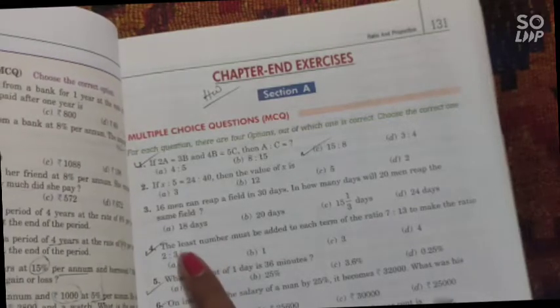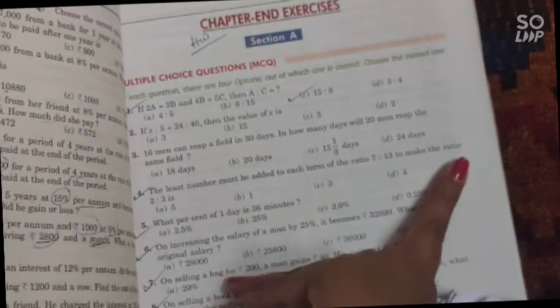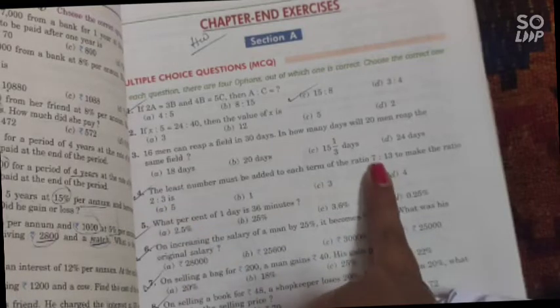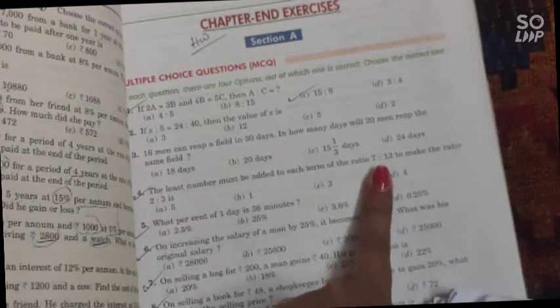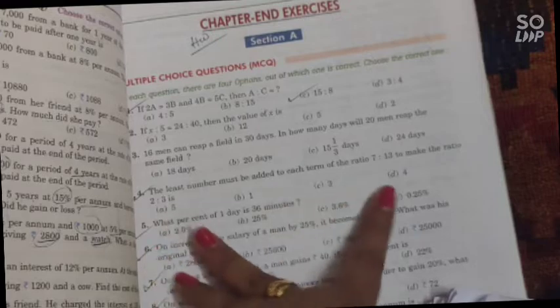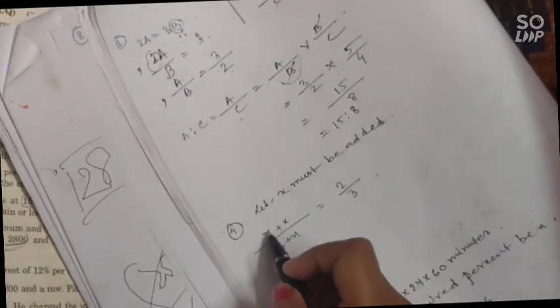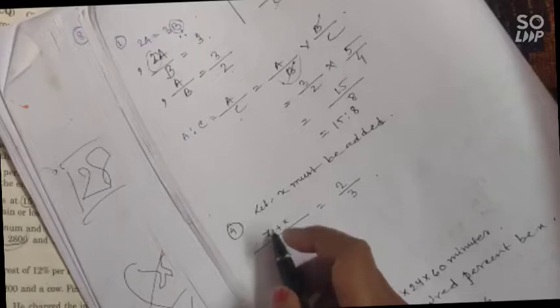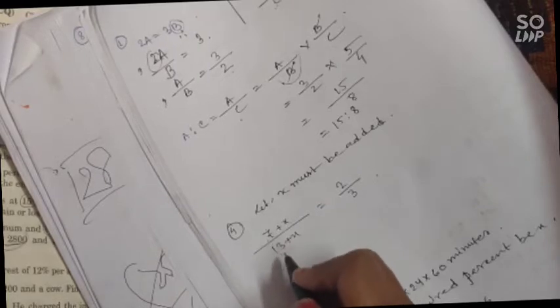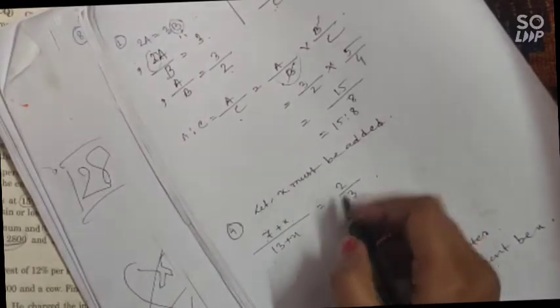Next, question number 4: the least number that must be added to each term of the ratio to make the ratio 2 is to 3. The terms of the ratio are 7 and 13. So you have to add a number to make the ratio 2 is to 3. Let X be added. Here I will add X to both terms of this ratio, that is 7 plus X by 13 plus X. This will be equal to 2 by 3.